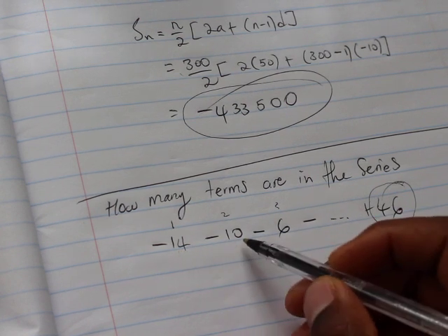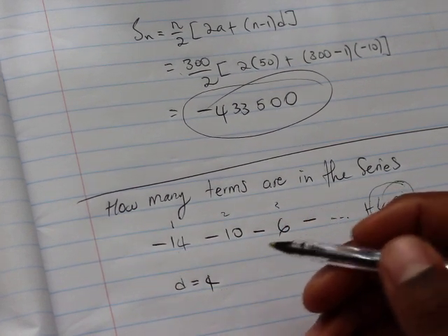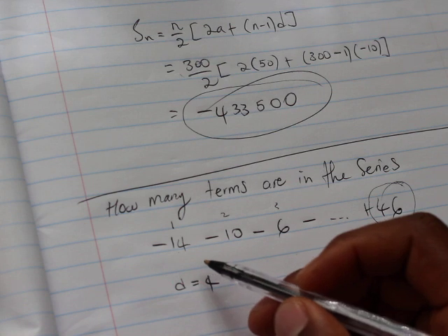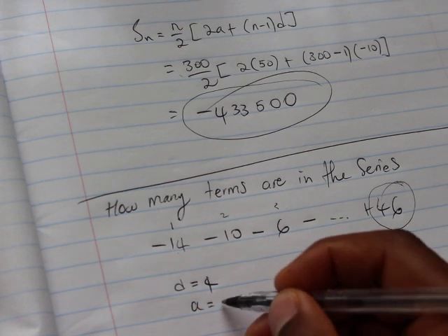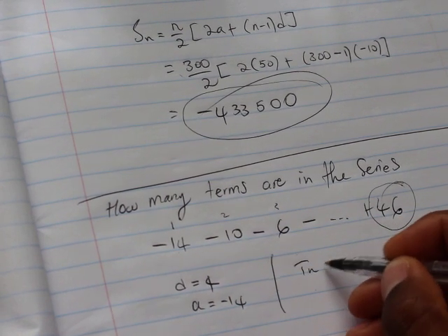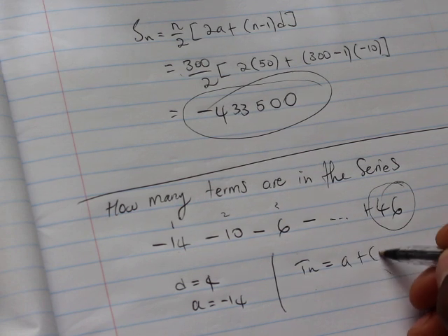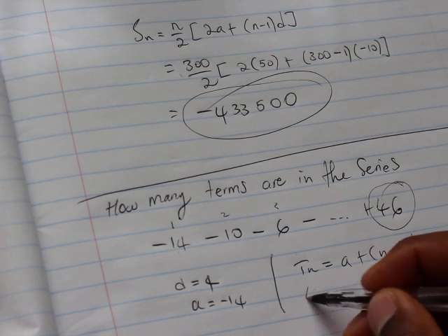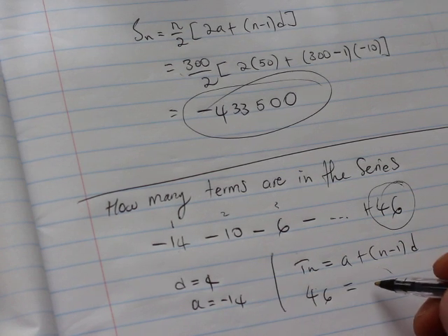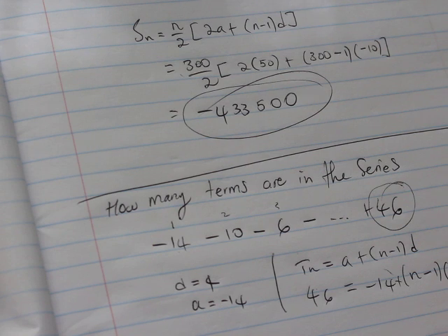So what is the d? Minus 10 minus 14, what's that? d is equal to 4. Yes or no? Because minus 10 minus 14, that's minus 10 plus 14, which is 4. So d is equal to 4 and a is equal to minus 14. Therefore, Tn must be equal to what? a plus n minus 1 d, right? And the last term is 46. The first term is minus 14. We don't know what the n is, that's what we're looking for. And then the d is 4.